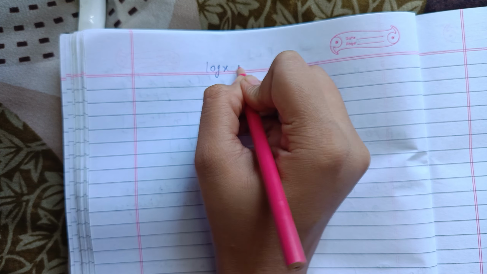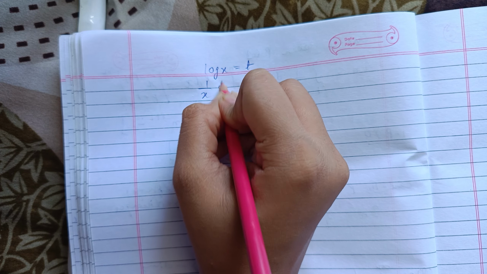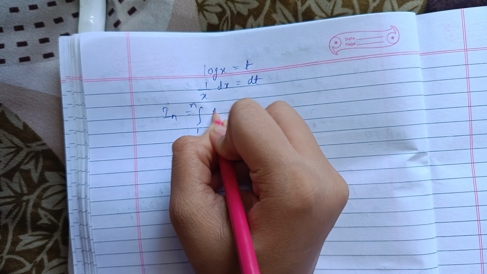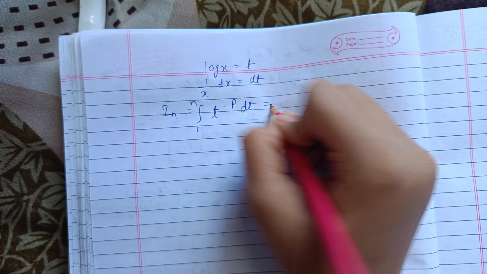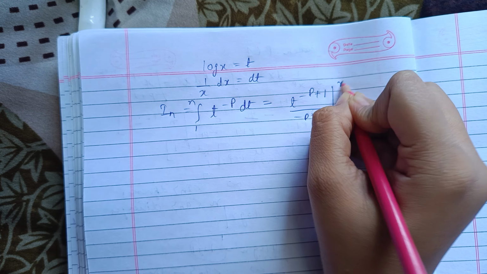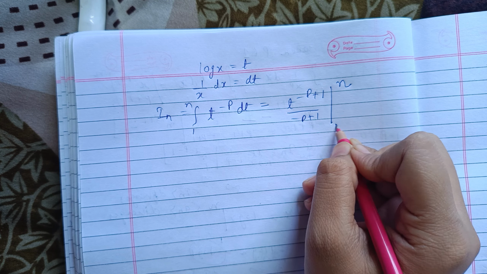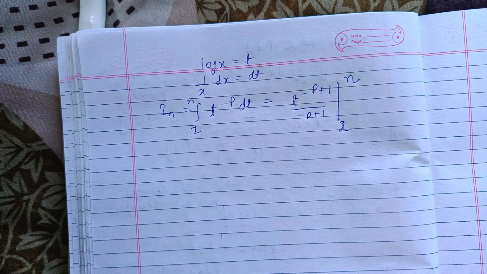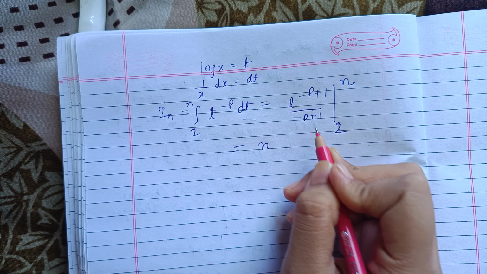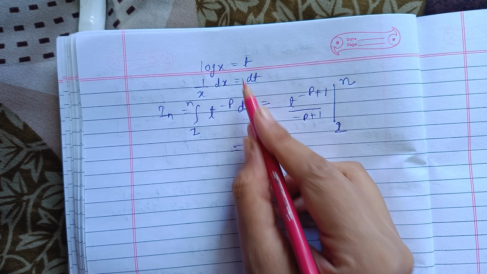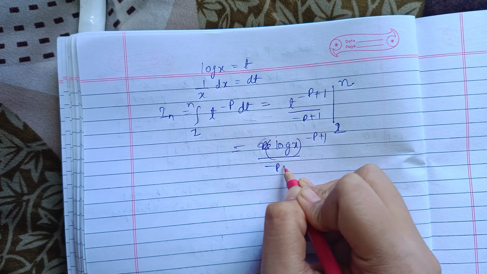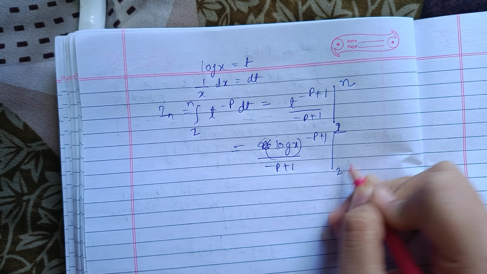So log x is equal to t, so 1 by x dx is equal to dt. So I_n is equal to the integral of t to the power minus p dt. So this is t to the power minus p plus 1 upon minus p plus 1, from 2 to n. Sorry, from 2 to n, it was a mistake. Now you should put the value of t as log x: (log x) to the power minus p plus 1 by minus p plus 1, from 2 to n.